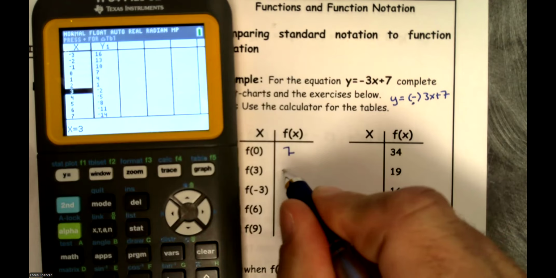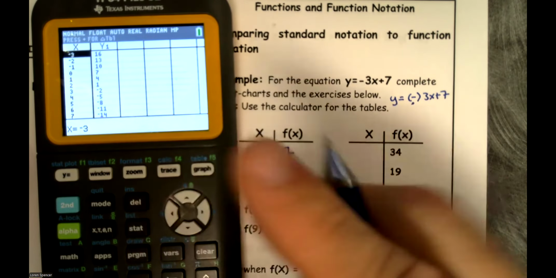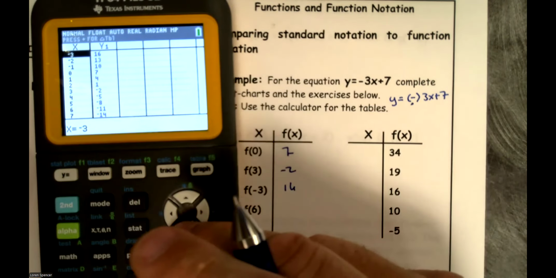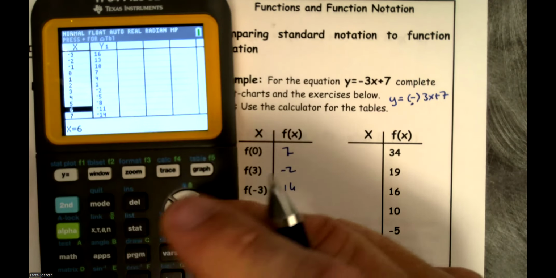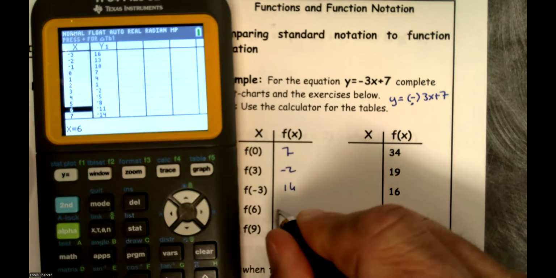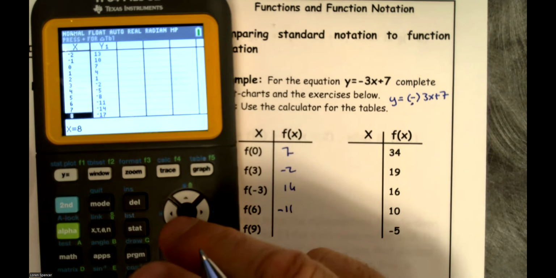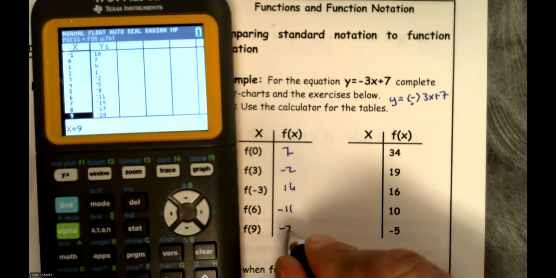When it's 3, it's negative 2. When it's negative 3, it's 16. Scrolling down, when it's 6, it's negative 11. And when it's 9, it's negative 20.